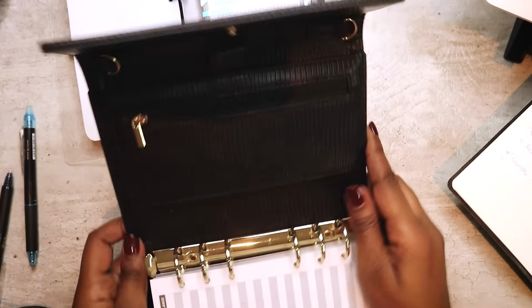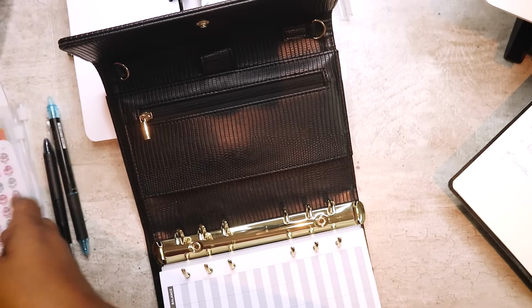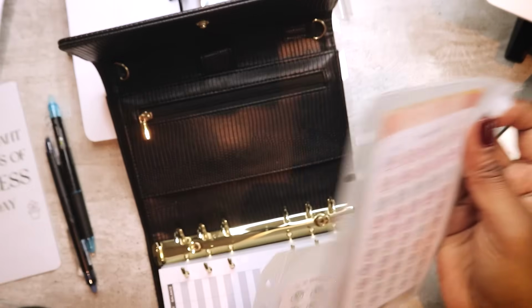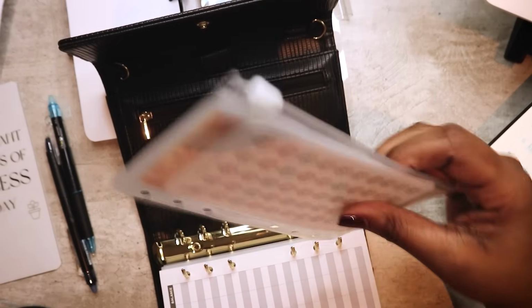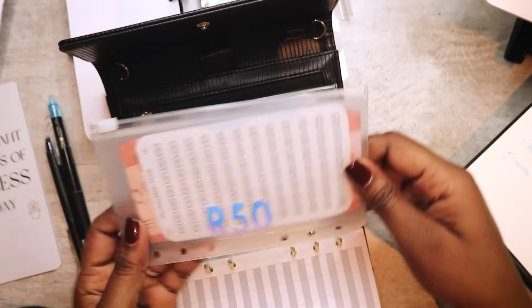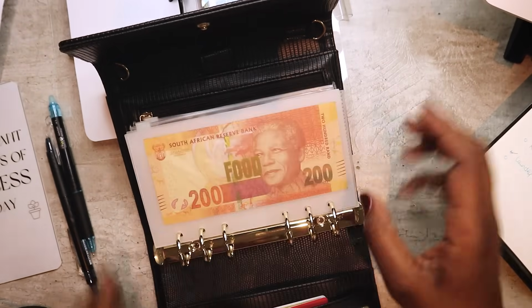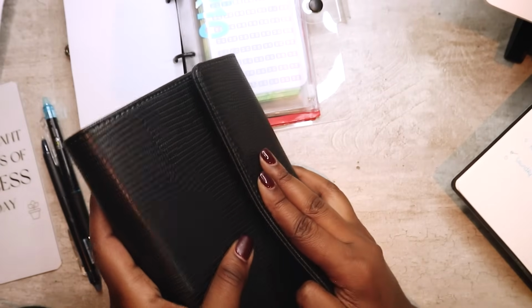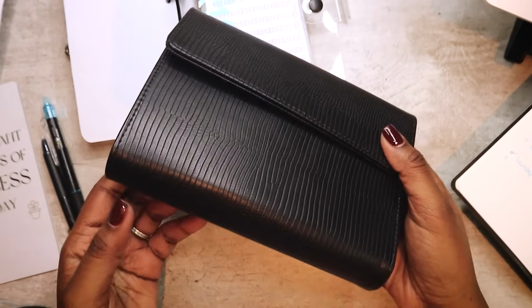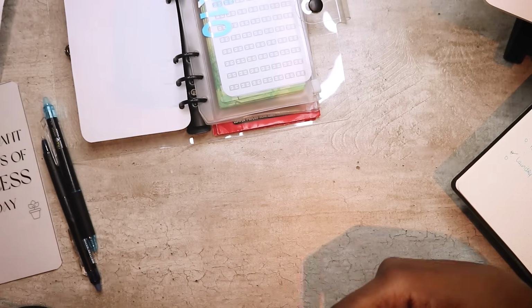So what I think I will do is at the back here, I will put in these challenges here. So I've got the 100-day challenge that I'm still doing. And then the 50 Rand challenge, I'm not really doing it. I just put the 50 Rands there. And that is it. Done. I love it. Perfect. Okay, so let's put this one on the side.